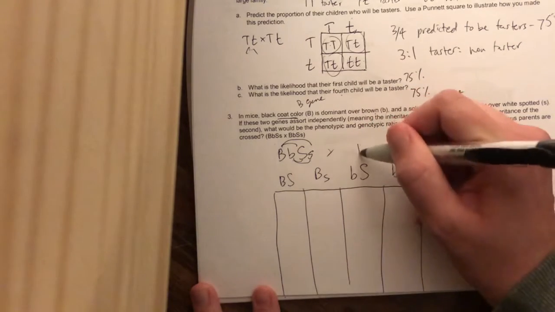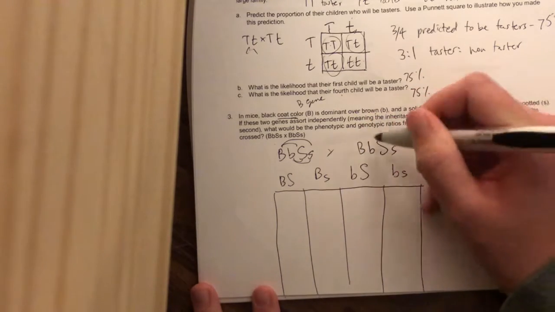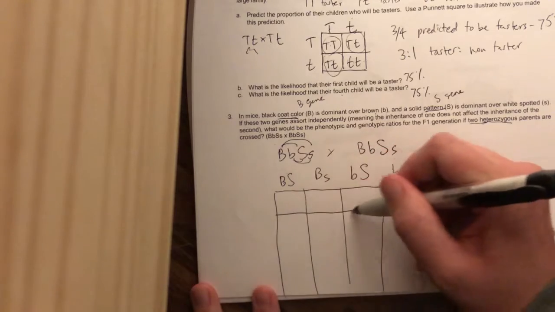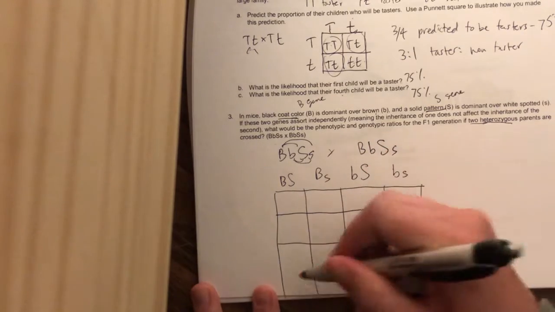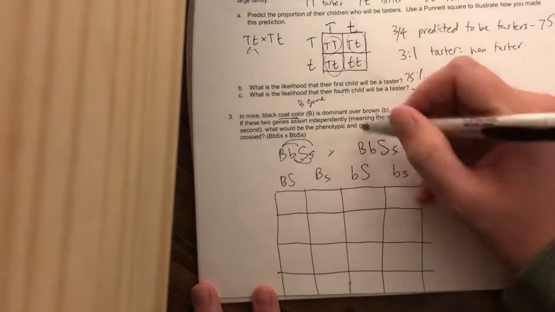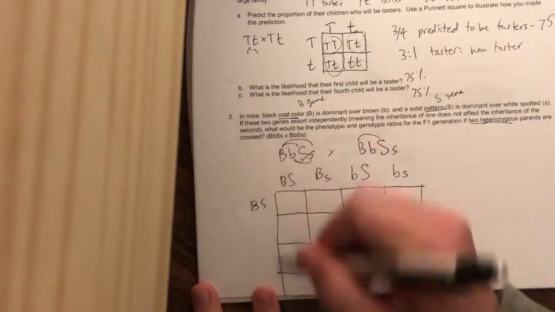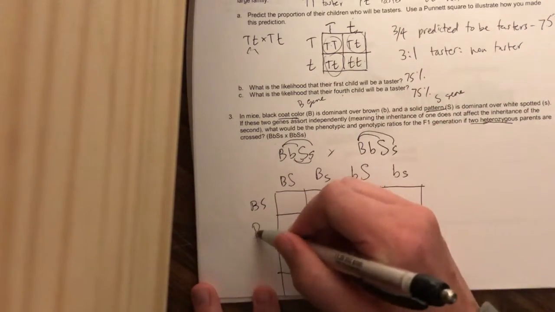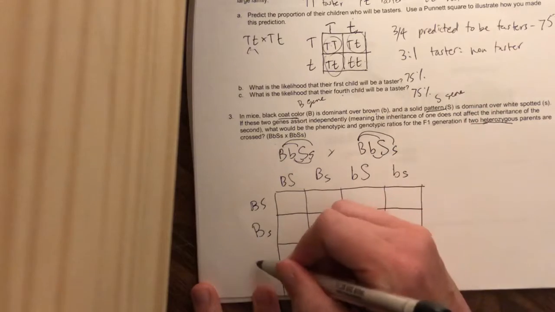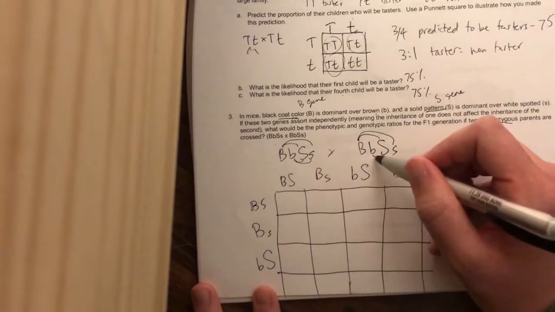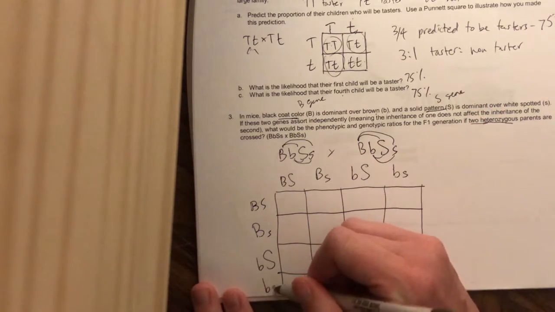And we do the same thing with the other parent, and this is easy because they're the same. So that's going to be big B, big S; big B, little s; little b, big S; little b, little s.